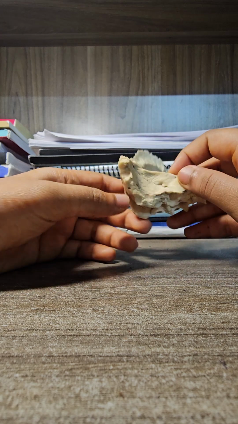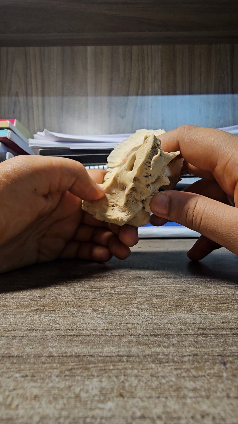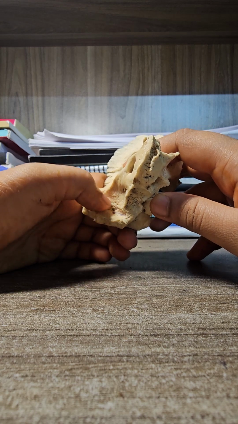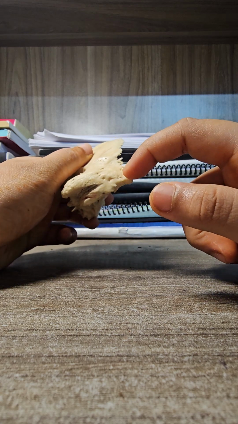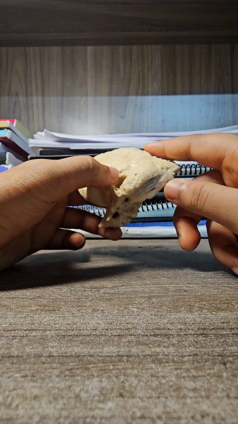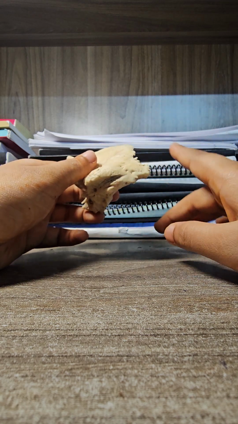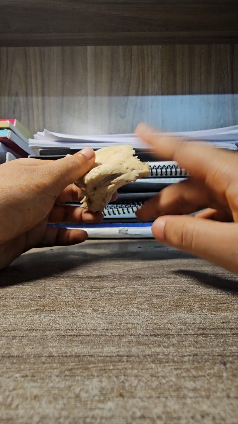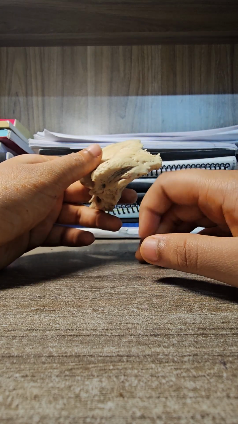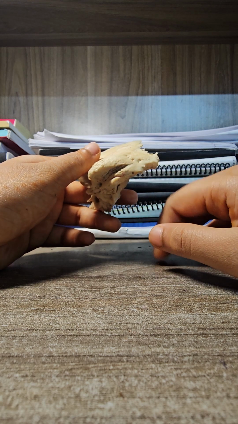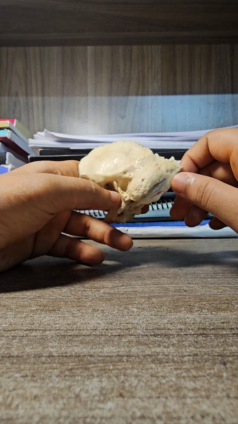Now the internal surface, there is a groove, a sulcus. It is called the sigmoid sulcus, and here lies the sigmoid sinus. This is the superior border, and this is the posterior border. The superior border is attached to the parietal bone, and the posterior border is attached to the occipital bone, and this suture is also a limbus type of suture.